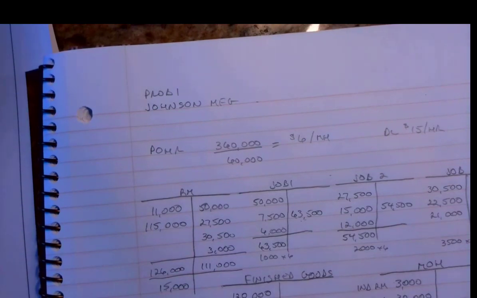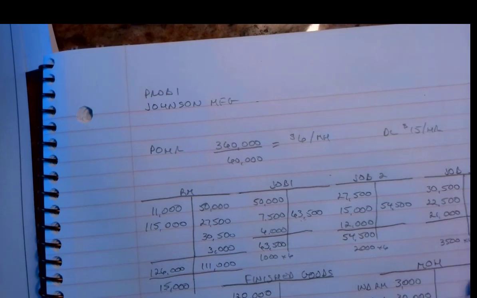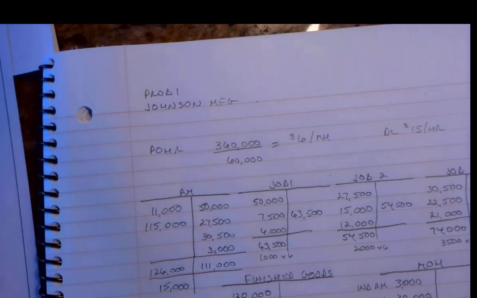Okay, so what we're left with here is 120 plus 54.5, 174.5. We didn't finish this one up, wait a minute. Job 3 would be 74,000 here. Okay. Then where are we, yeah, 174.5 in finished goods.